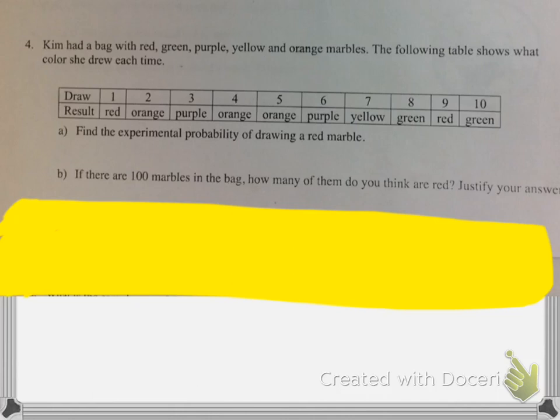Okay. Probability. Number 4 is a good problem because we haven't had a lot of time to do a lot of probability. They did 10 draws, and this says find the experimental probability of drawing a red. So let's just look at red. How many reds were there?